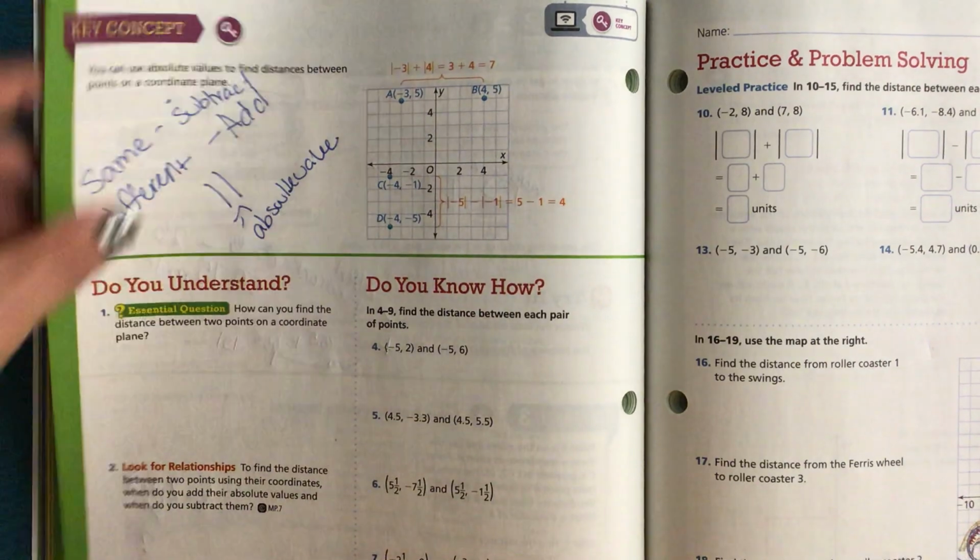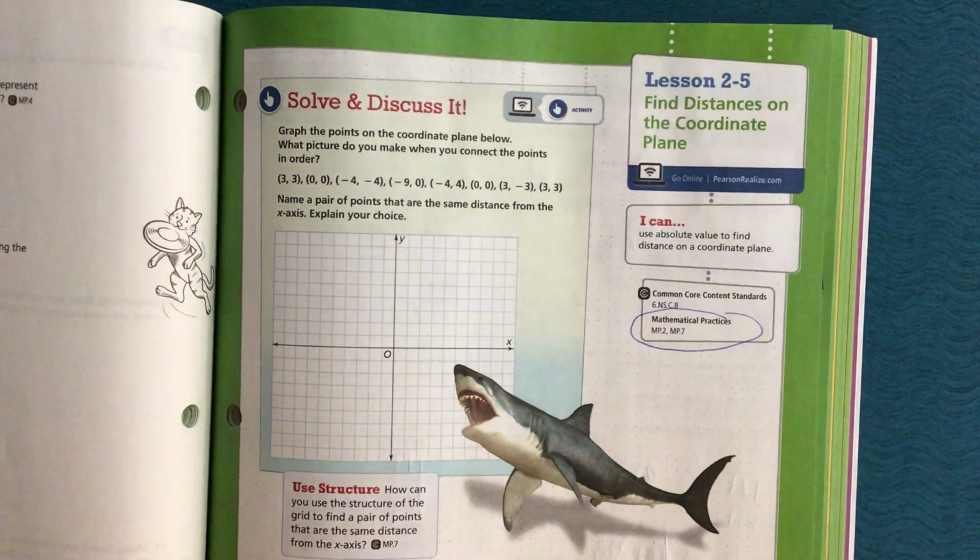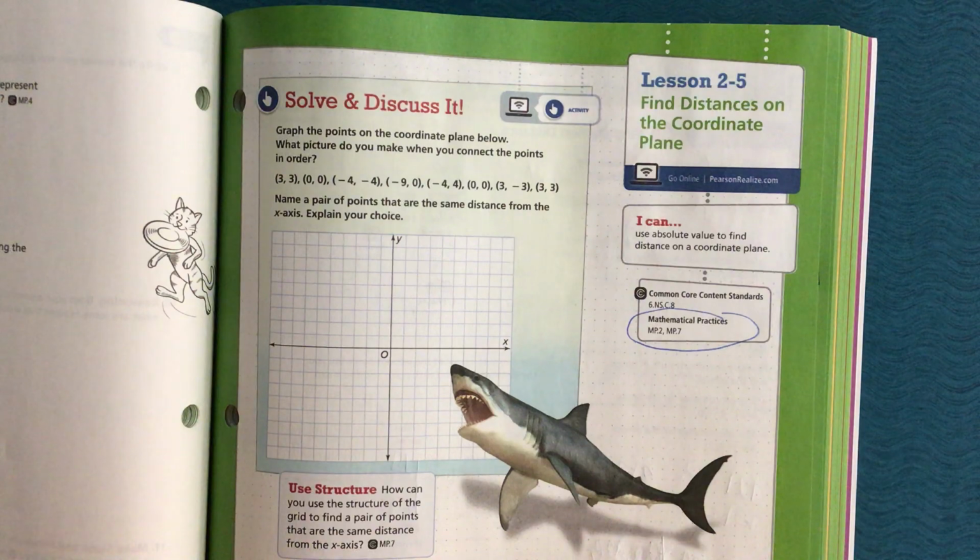Remember, those symbols mean absolute value. Okay, your try it problem is in your book on page 95 about the shark. So go ahead and get started on that. If you have any questions, make sure you reach out to your teacher.